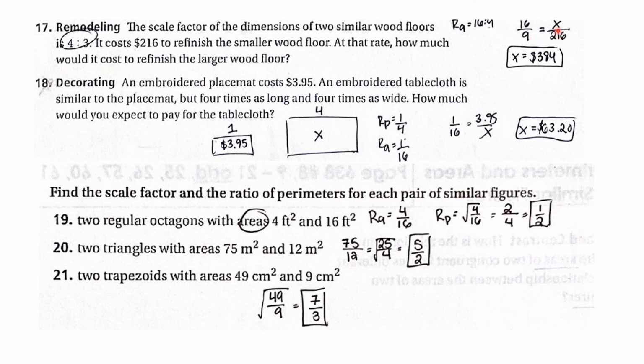So then if I think of 216 as representative of the area of the smaller floor, and I don't know the area of the larger floor, I'll use that as x on top so that it matches up with that larger number. And then I'm going to cross multiply and solve for x. And I get that x is equal to 384. Okay, so that would be the cost of the larger floor. So same thing down here on number 18. If you're feeling a little uncertain on 17, 18 is the same type of problem.